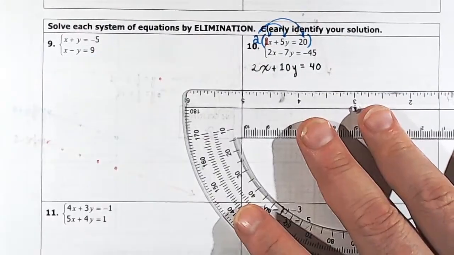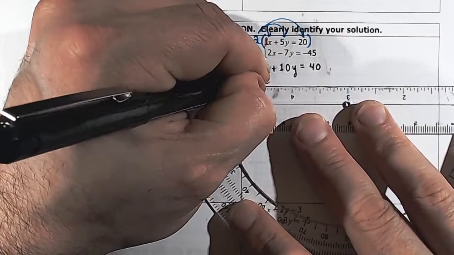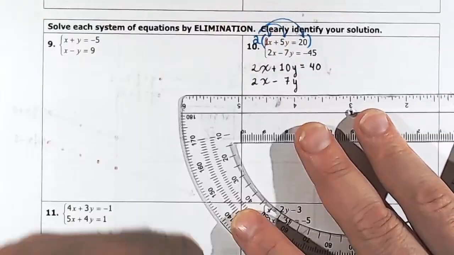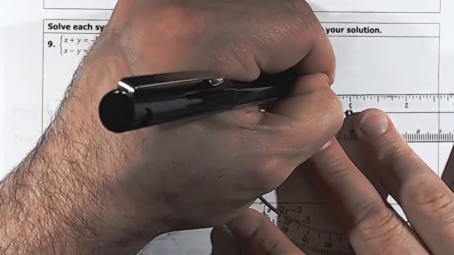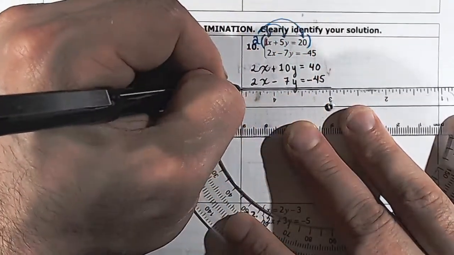Now bottom equation, we just rewrite. We don't change it. You got 2x minus 7y equals negative 45. Now take your straight edge, draw a line.